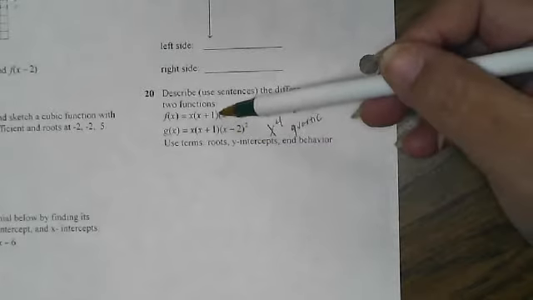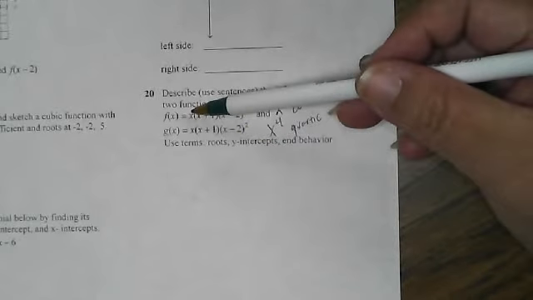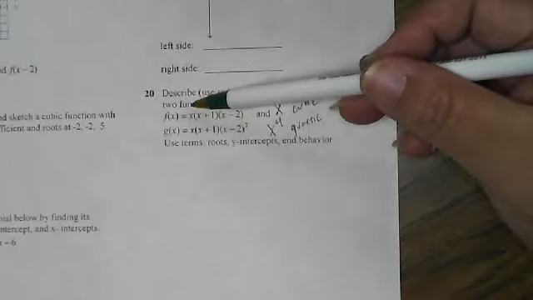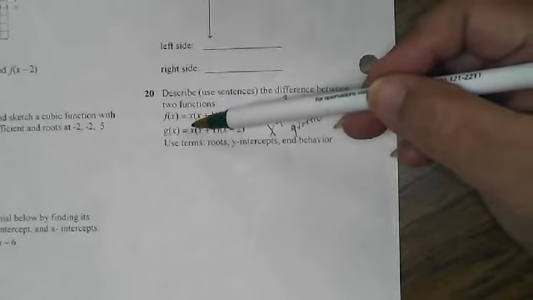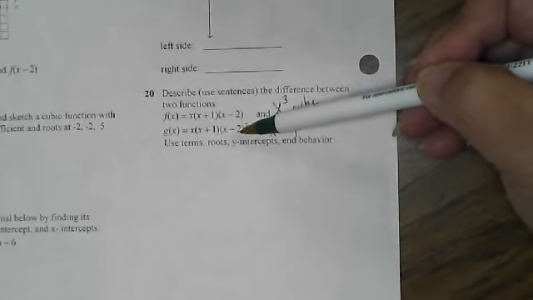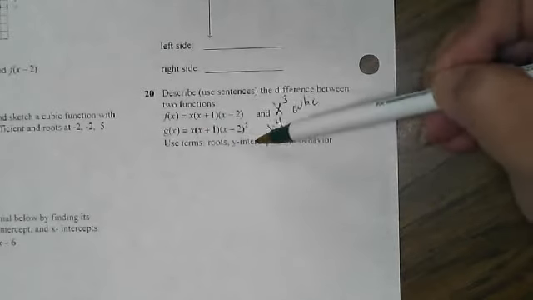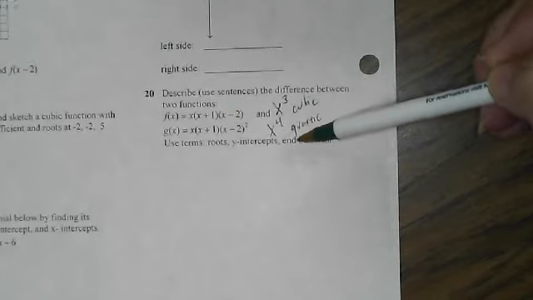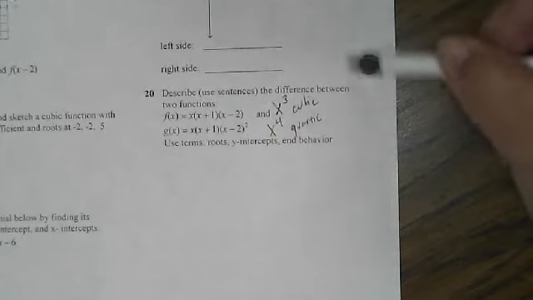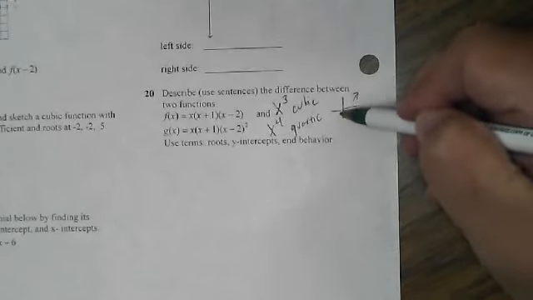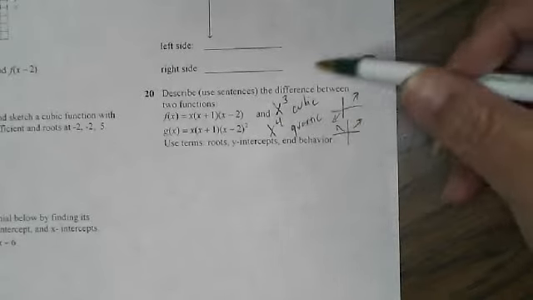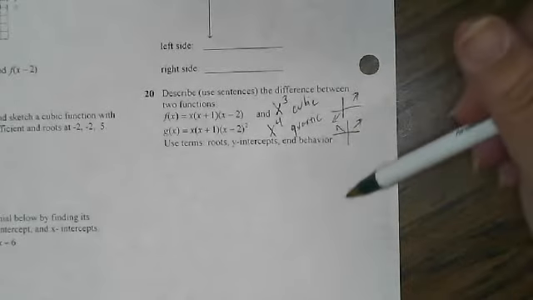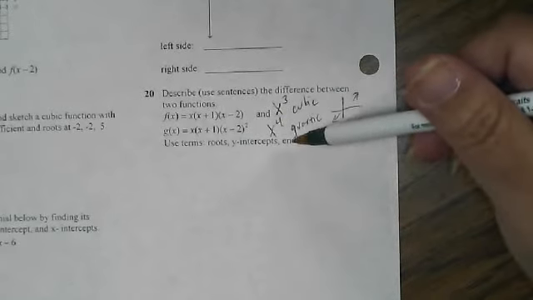You would talk about how the y-intercept here would just be, if this goes to 0, that would be 0 times 1 times negative 2, which would be 0. And here again, 0 times 1 times negative 2 squared, still be 0, anytime times 0, 0. So the y-intercepts would be the same. But the end behavior for a cubic that's positive would look like this. And the end behavior for a quartic that's positive would look like that. So you would use words to describe all these things. So make sure you don't leave this blank on your review or the test.